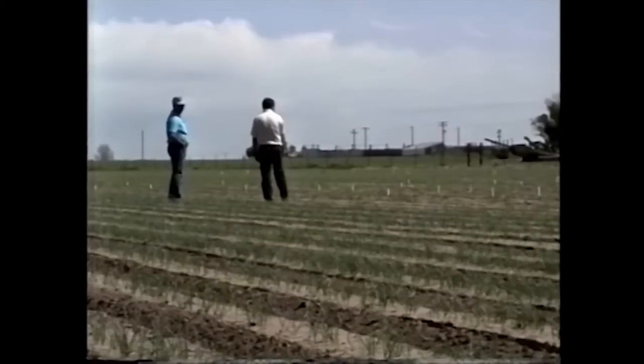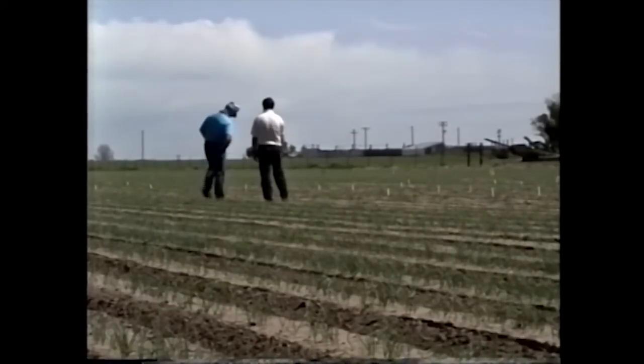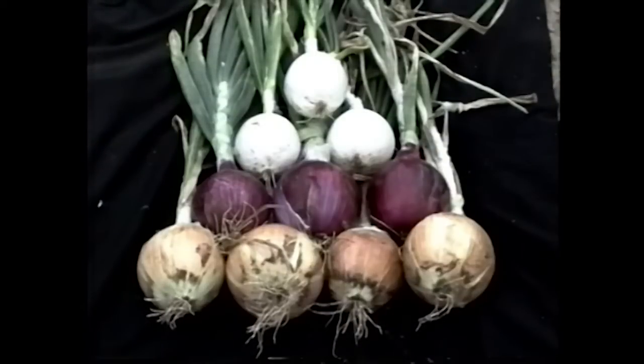The major objective of this videograph is to aid in the accurate and early diagnosis of these onion diseases and to implement timely management approaches to produce an economical, nutritious, and healthy product for the consumer.